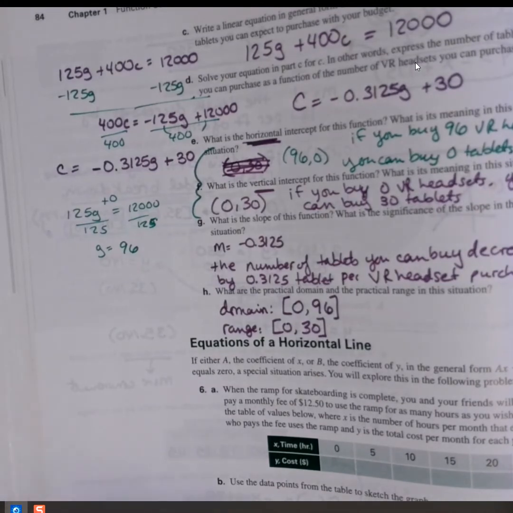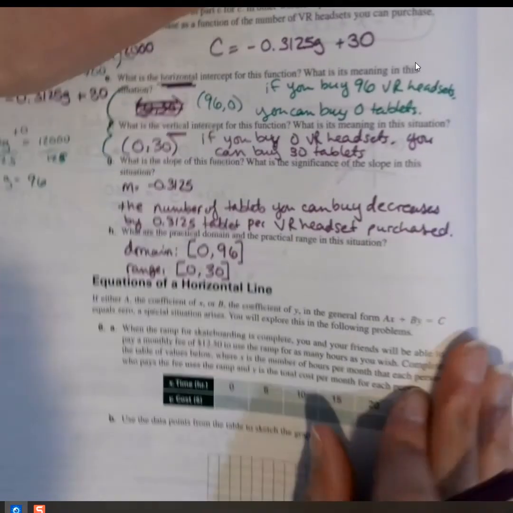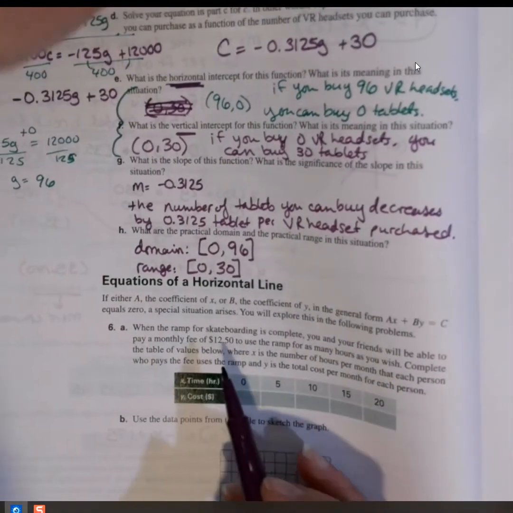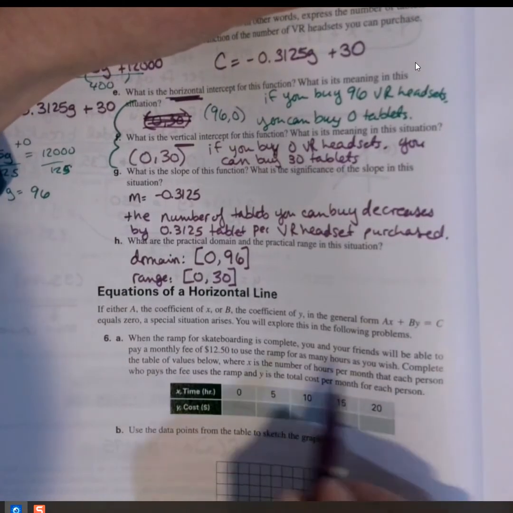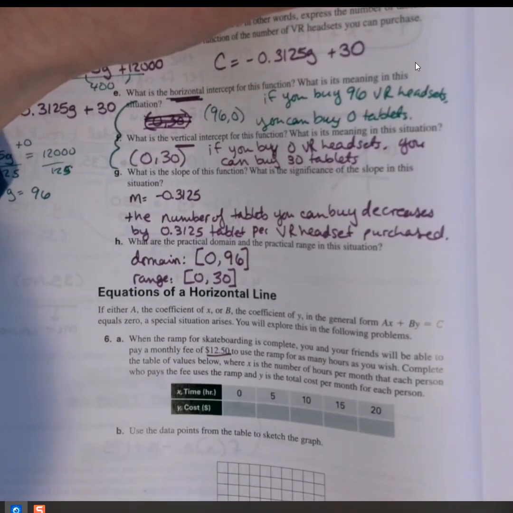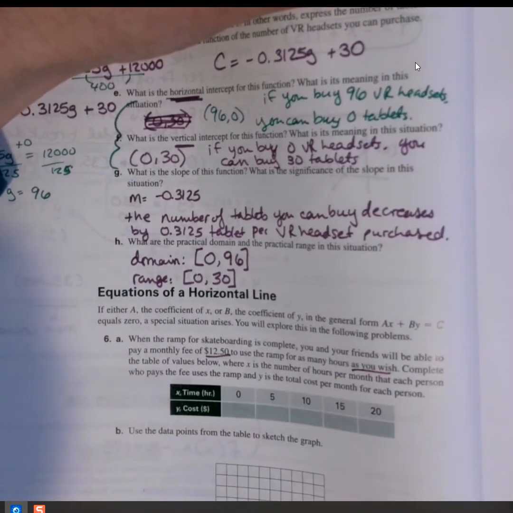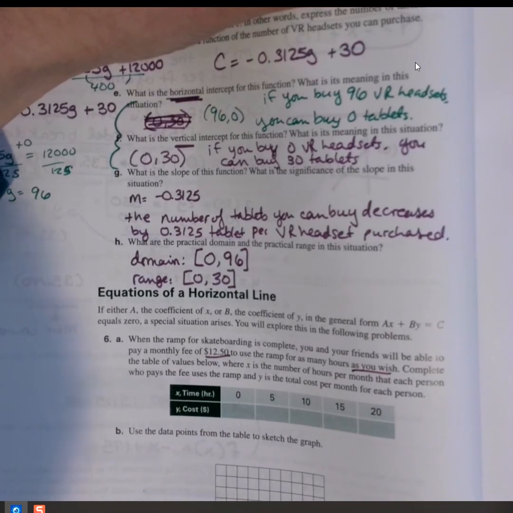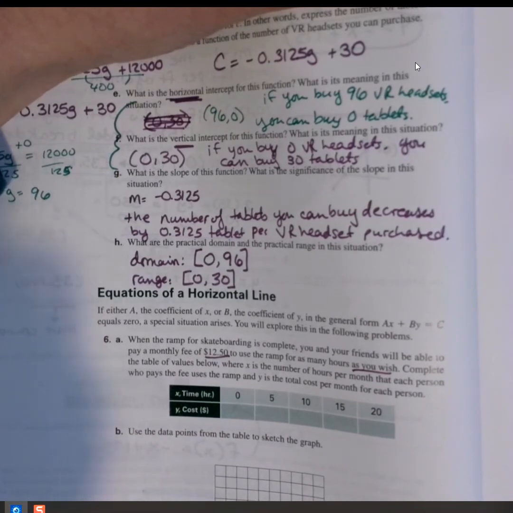Okay. Equations of a horizontal line. All right, so we're back to our skateboarding ramp here. When the ramp is complete, you and your friends will be able to pay a monthly fee of $12.50 to use the ramp for as many hours as we wish. Complete the table of values for x, the number of hours per month that you use the ramp.